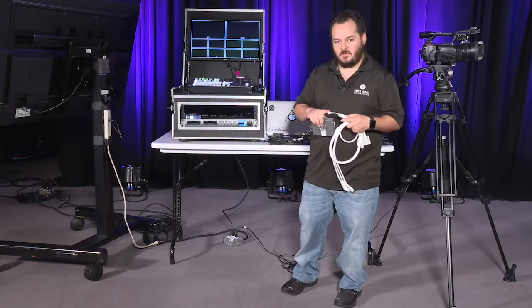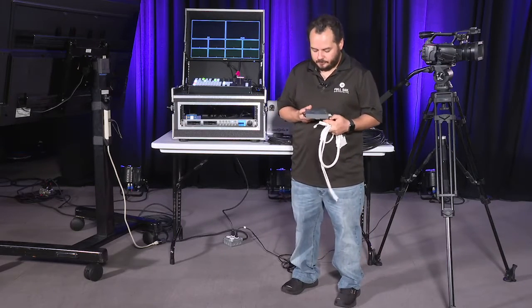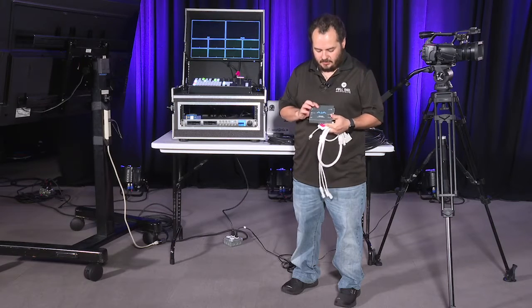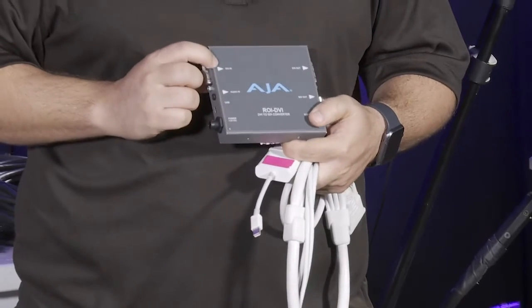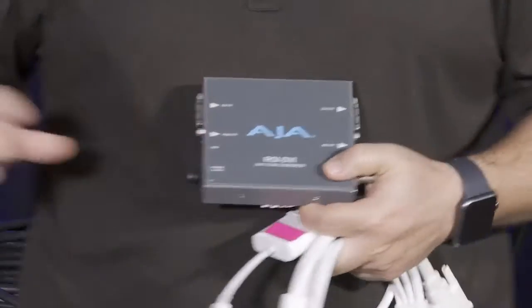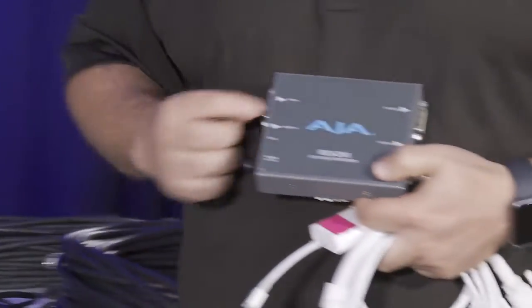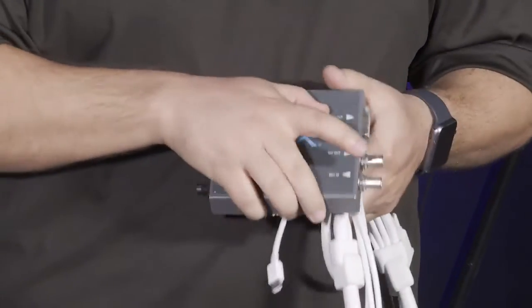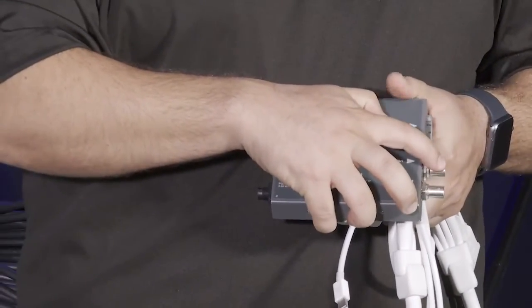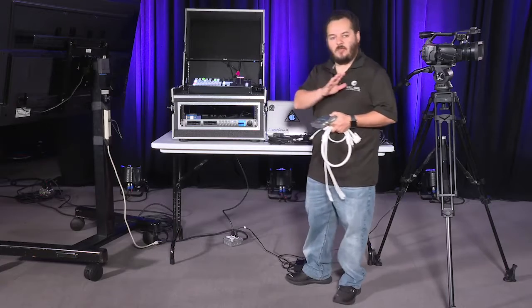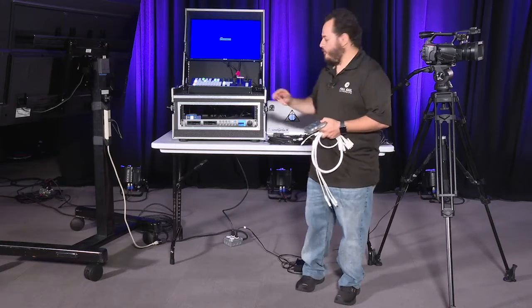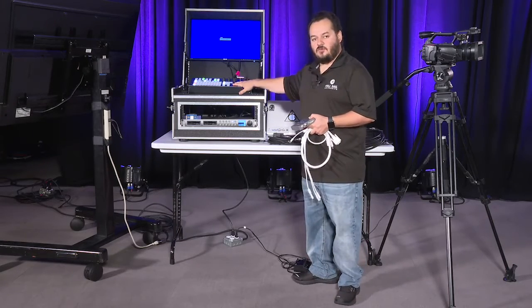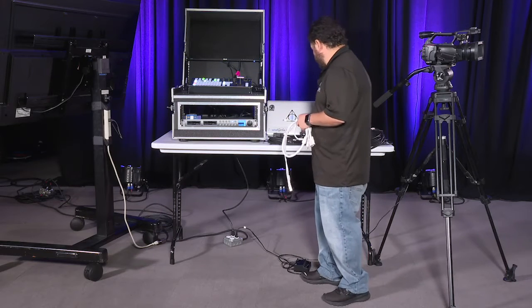They also have the USB-C ones, but it all will connect to this AJA converter, which you guys can see here. There's a DVI in. So we're going to go out from the laptop into here, and it will convert the signal to SDI. And now we're able to come out of the SDI converter into here. So now we will be able to get the video camera and our laptop into our switcher, right?